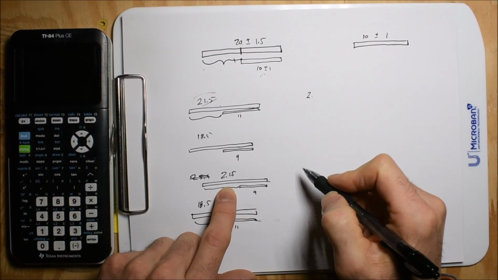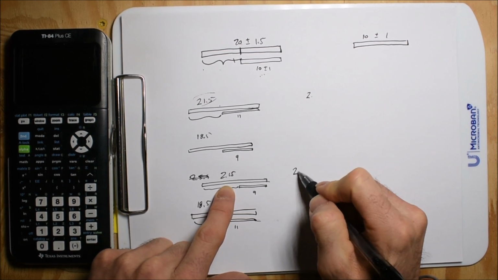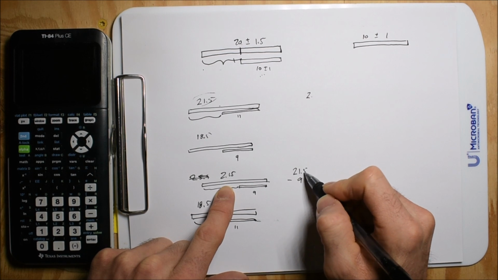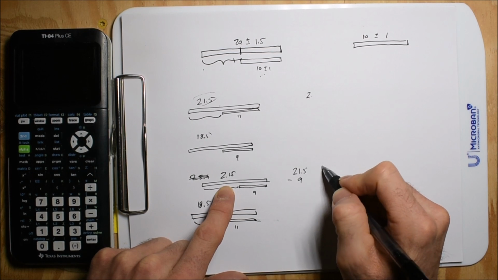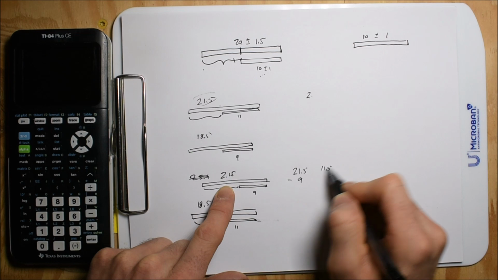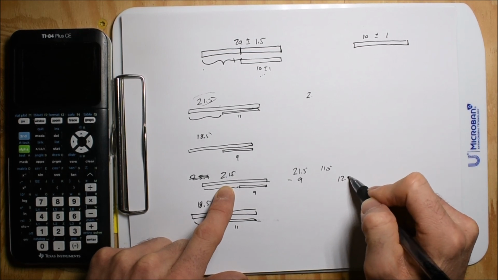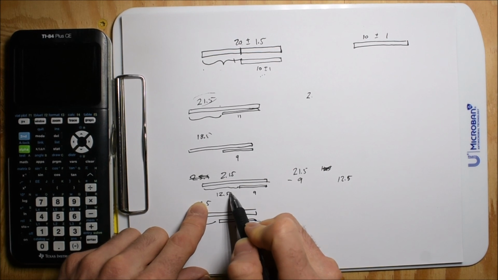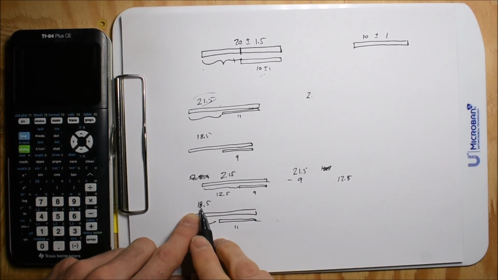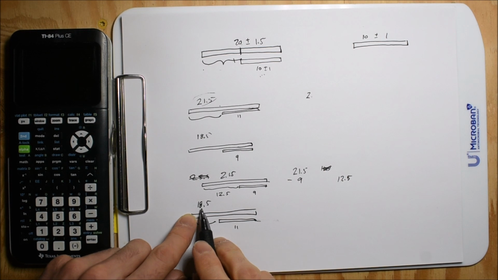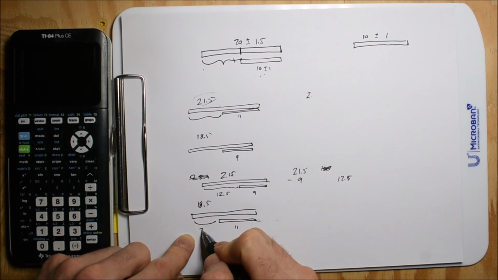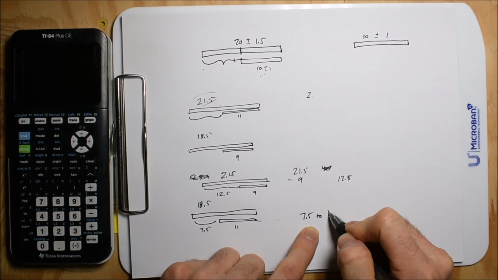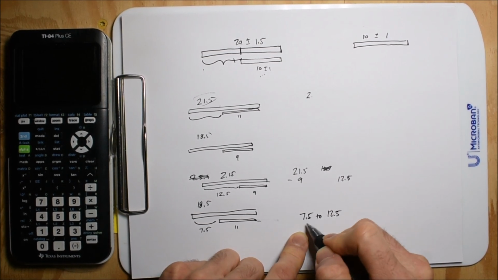So we're going to go 21.5 minus 9, which is kind of like 21 minus 10, which is 11.5, but not quite. It's going to be 12.5. So this distance is 12.5. And this is going to be 18 minus 10 is 8.5, minus one more, 7.5. So this measurement is either going to be 7.5 to 12.5.